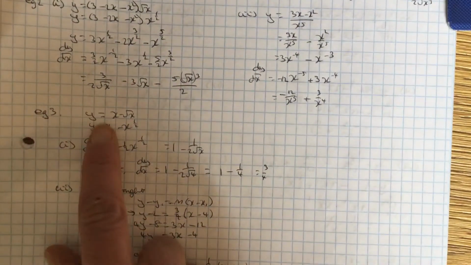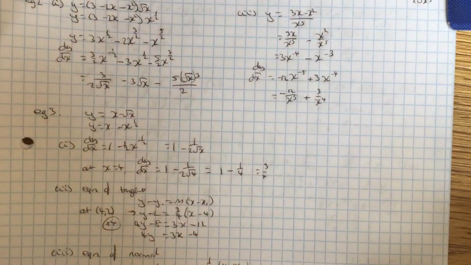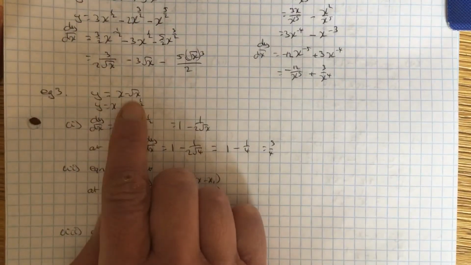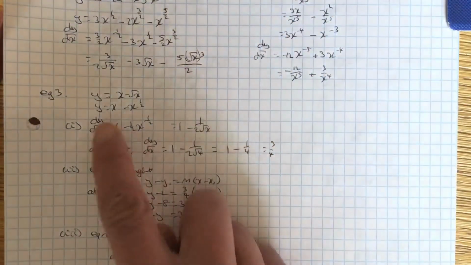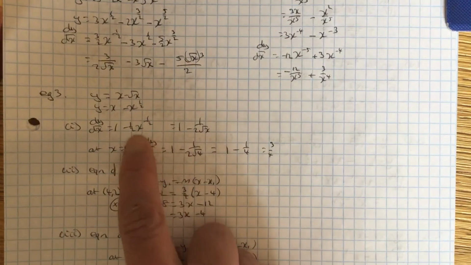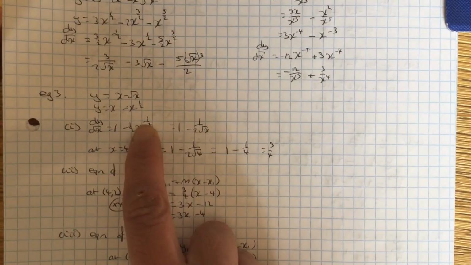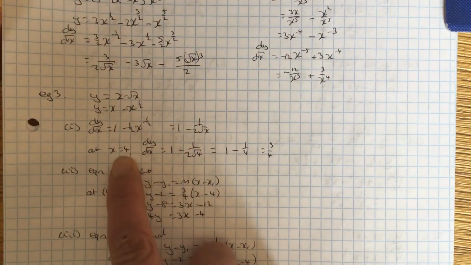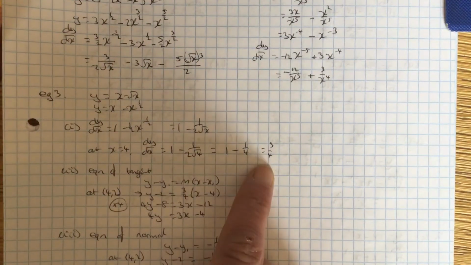Now, for this one here, number 3, you have to find the gradient and then the equation of the tangent and equation of the normal. So here's your curve. Write it as y equals x to the half. Differentiate it to get the gradient. Now, I wrote it a wee bit neater there. I just brought that x back in the bottom row. So it's 1 over 2 root x. Put in 4 to get the gradient.